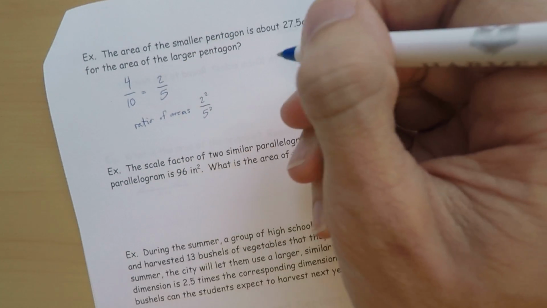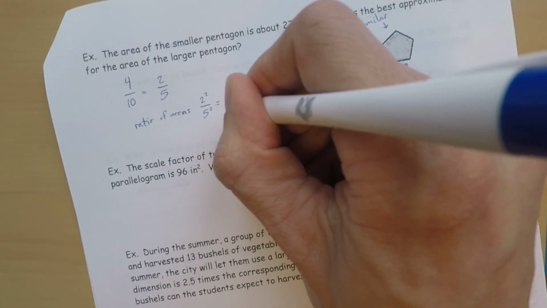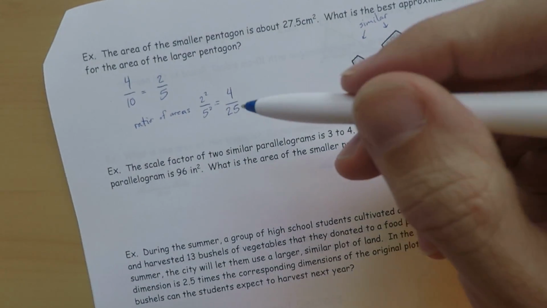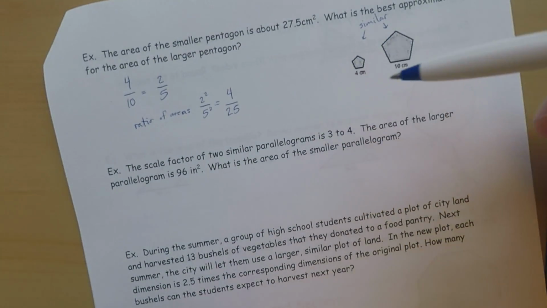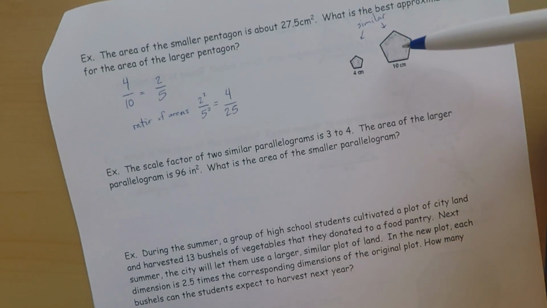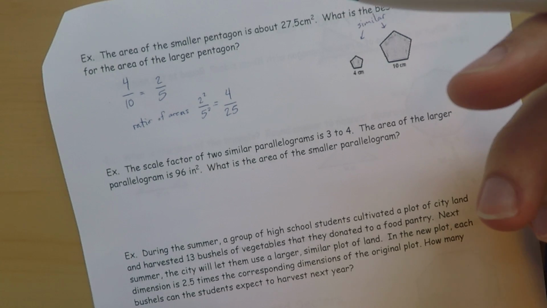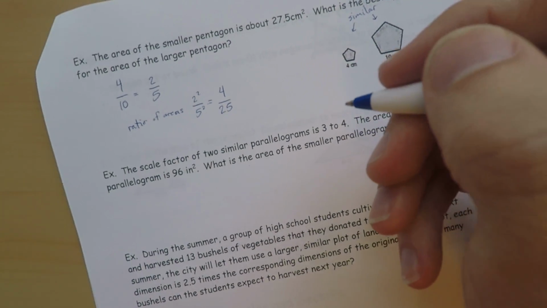Each of those measurements squared, which is 4 over 25. That's the ratio of these two figures' areas. I know the area of one. I want to find the area of the other. Let's set up a proportion, because we're talking about similar figures.